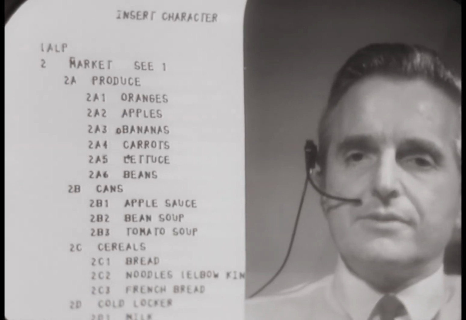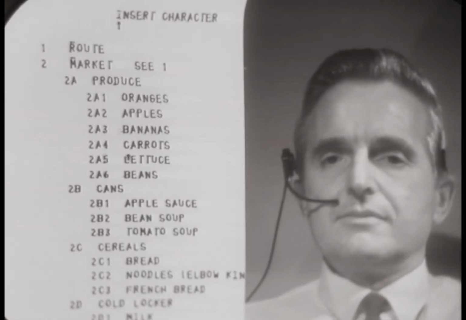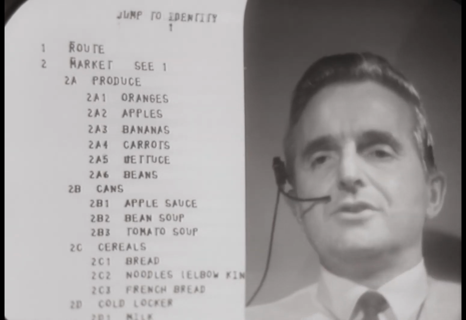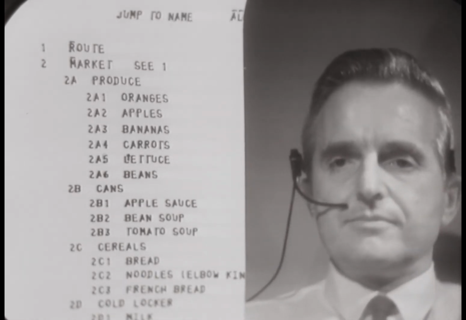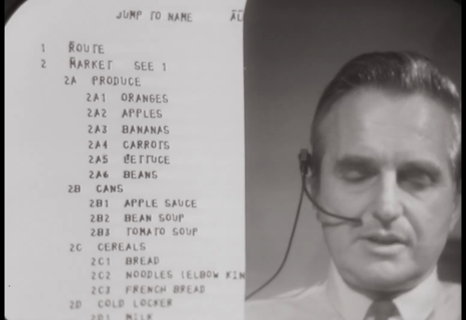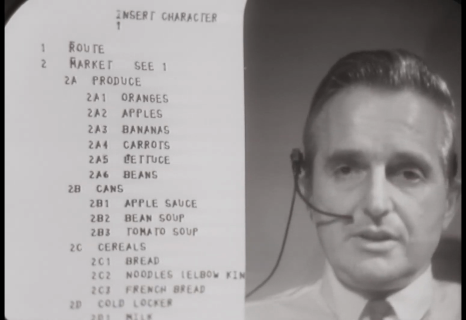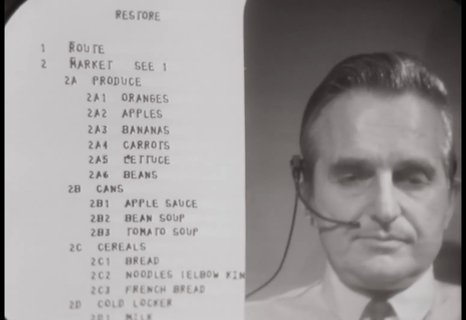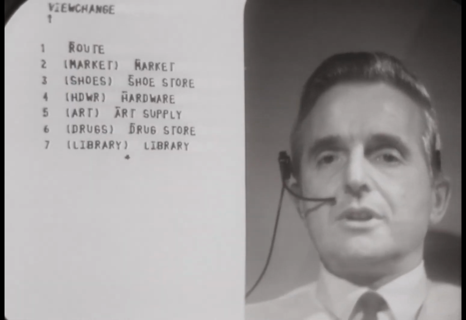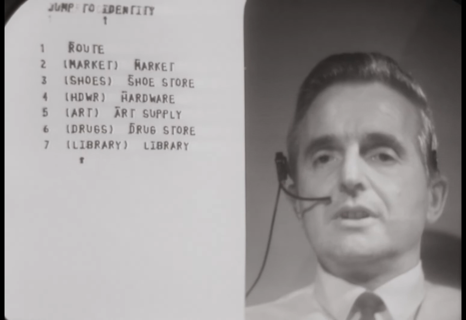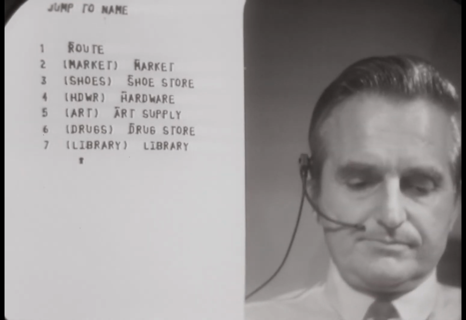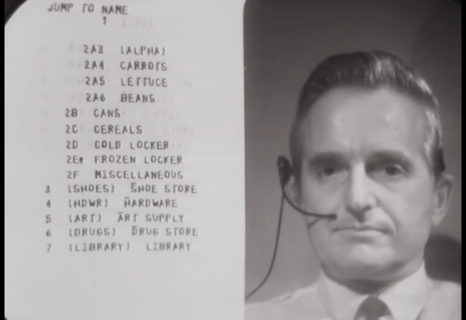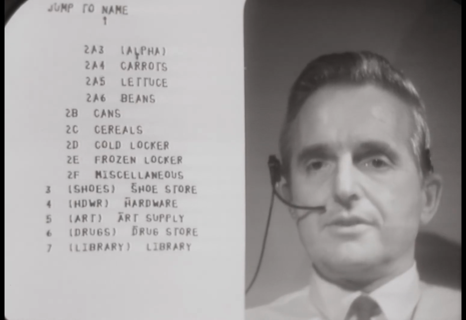I can call this alpha. I can say jump to name, and I can type it. I think I made a mistake when I type it. So what I should really do is say I'd like to reconform my whole picture. So there. It's going to say jump to name. And I jump to something named alpha there.